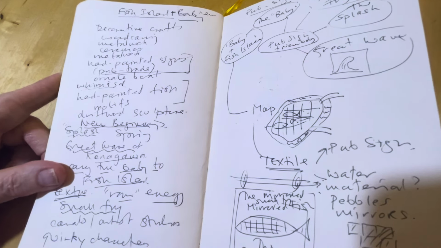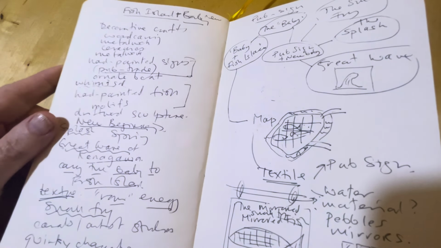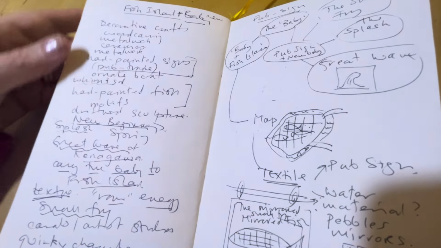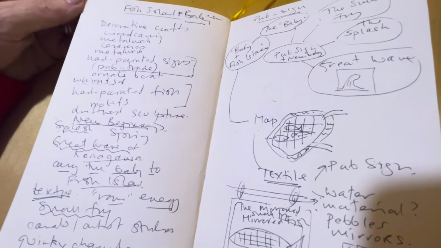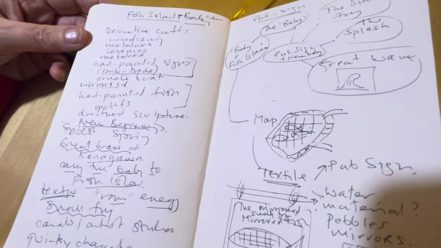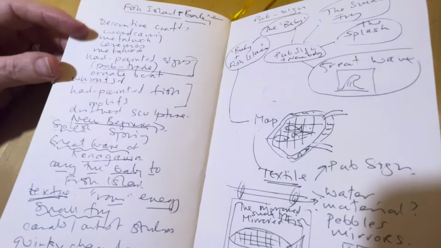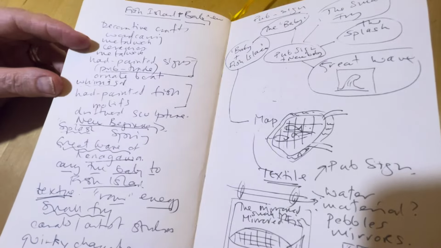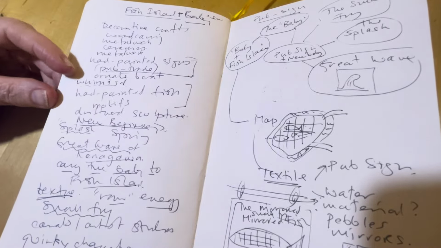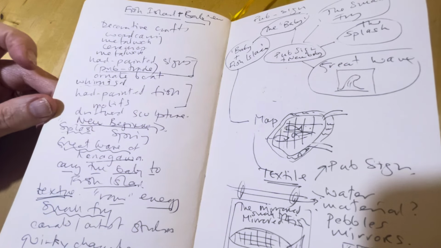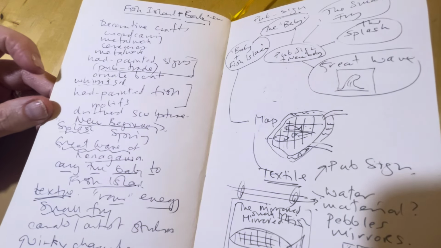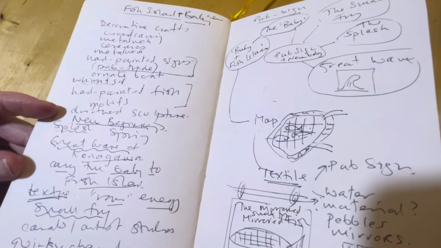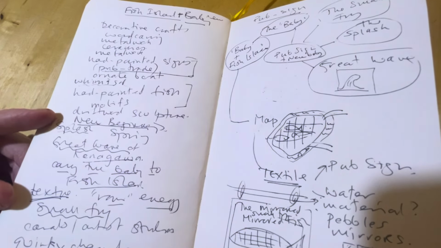So we have a new baby in the family, and so I'm going to make something for the parents and the baby. So I thought about where they lived. So we have Fish Island in London, and Fish Island is a great name and has a good history as well. And decorative crafts, wood carving, metalwork, ceramics, hand-painted signs, this is the pub trade, ornate boats, whimsical, hand-painted motifs, driftwood sculpture, and then I think about new beginnings.